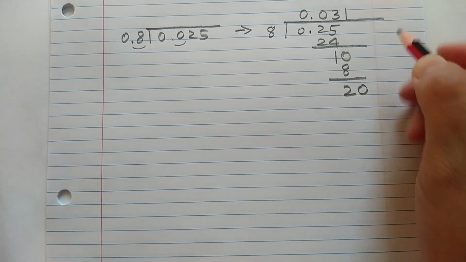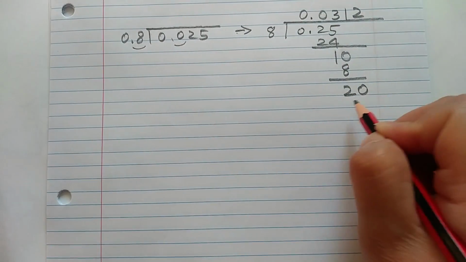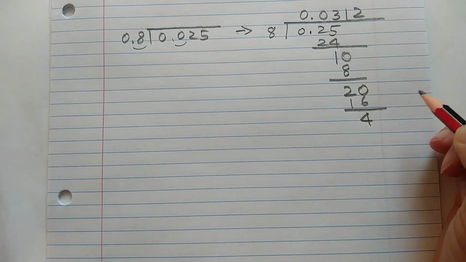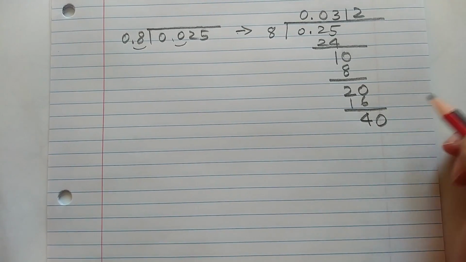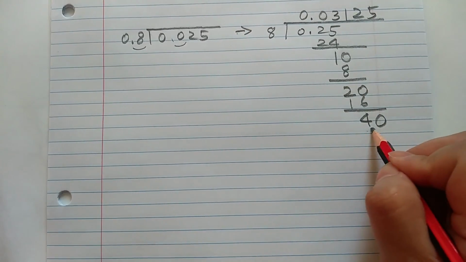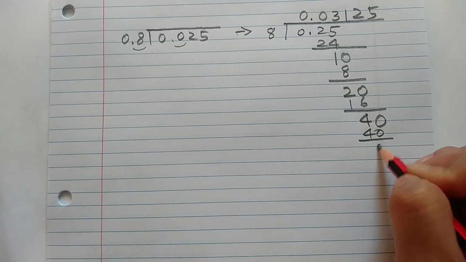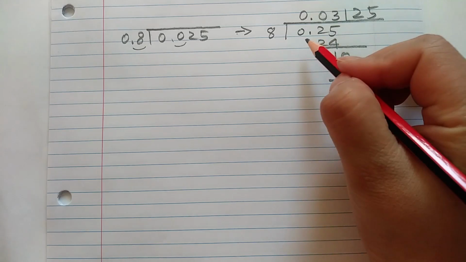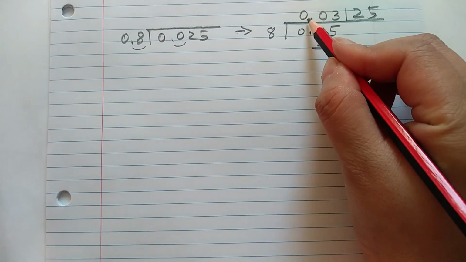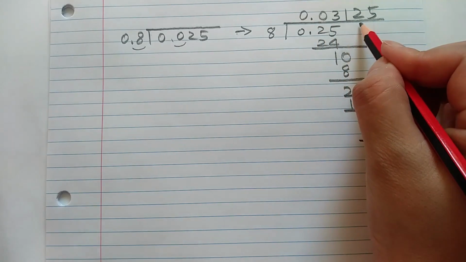Put another 0. 8 times 2 is 16. 4. Put another 0. 8 times 5 is 40. So 0.25 divided by 8 is 0.03125.